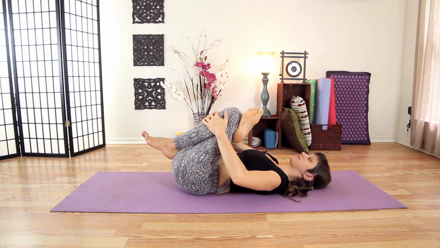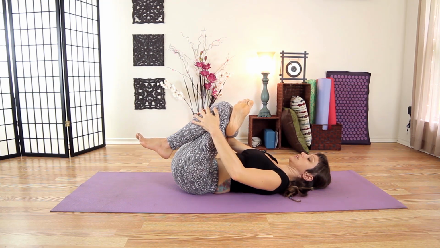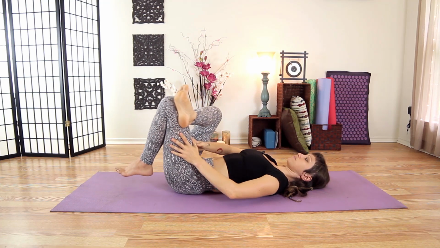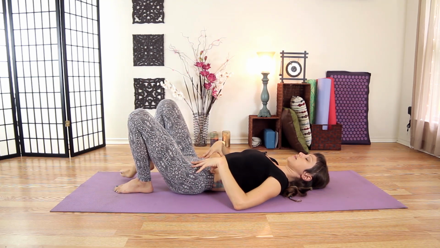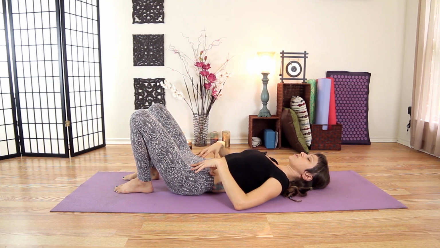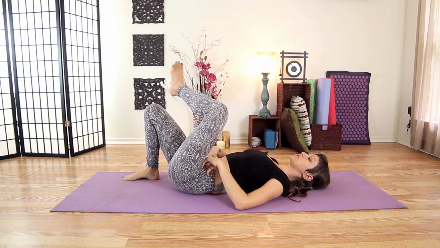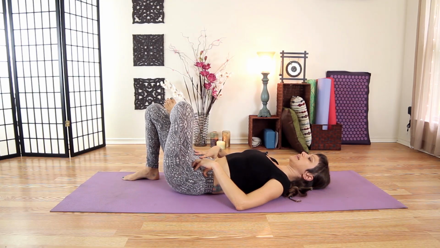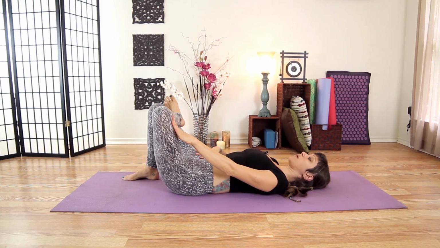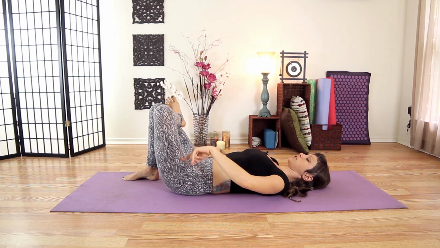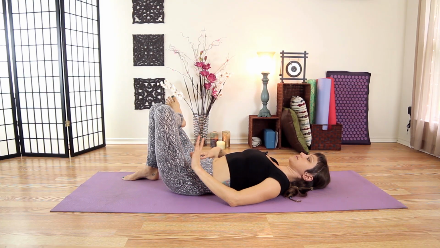So let's try the left side. Gently release your left leg down and uncross your right leg. So you pause in the center, bringing both feet flat on the floor. And then cross your left leg over your right knee. Okay, so you press your left knee away, opening that figure 4 position in your legs.